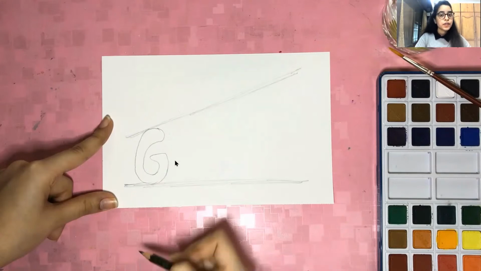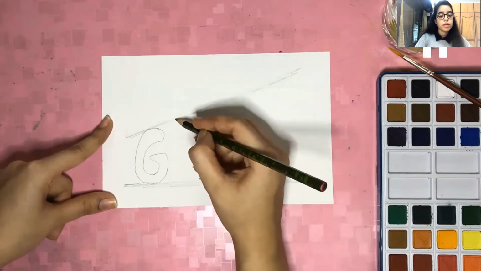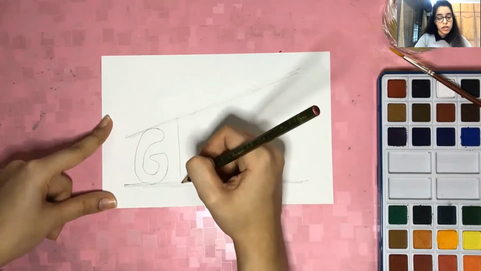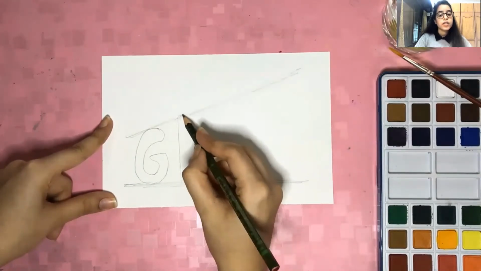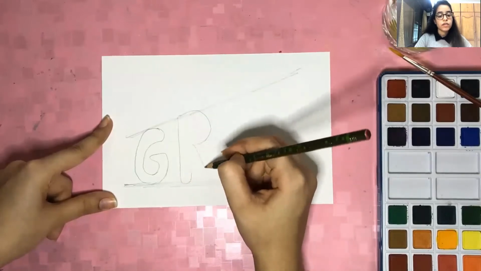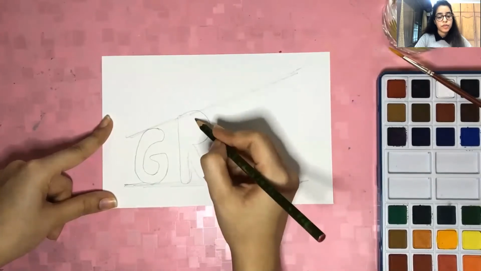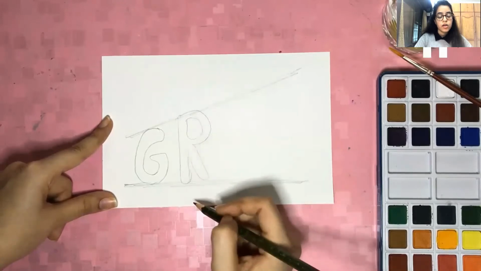Okay, so that's the first alphabet, G. Now we are moving to the next alphabet, which is R. So again, if you see, that alphabet is within these two lines only. And I'm also giving them a double outline. Awesome. So I'm done with G, I'm done with R.